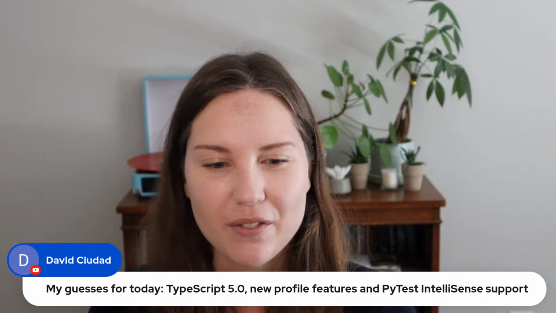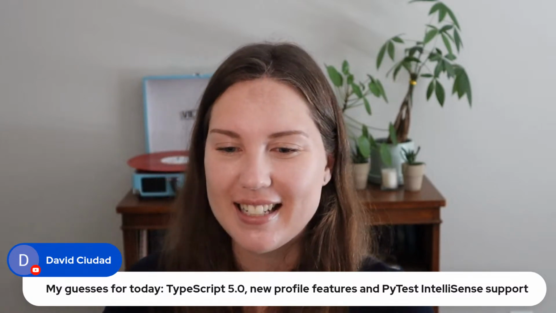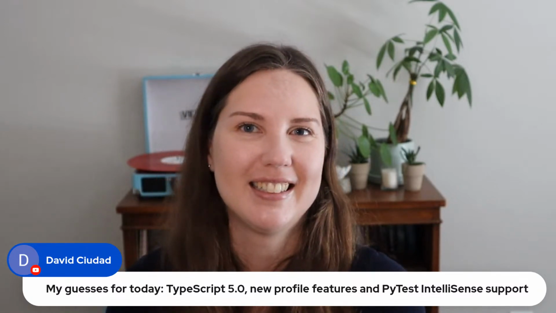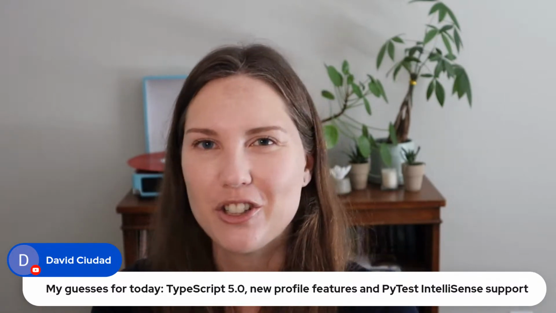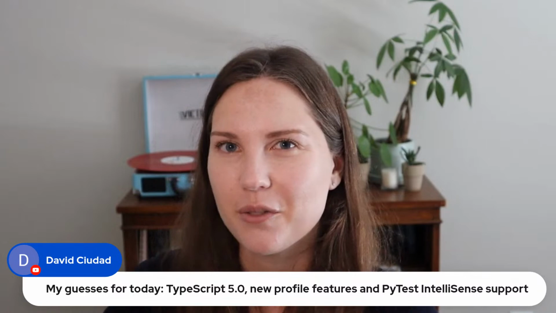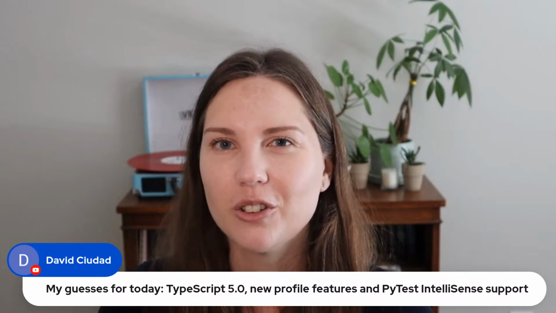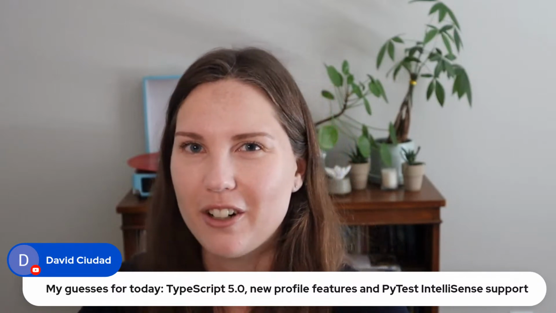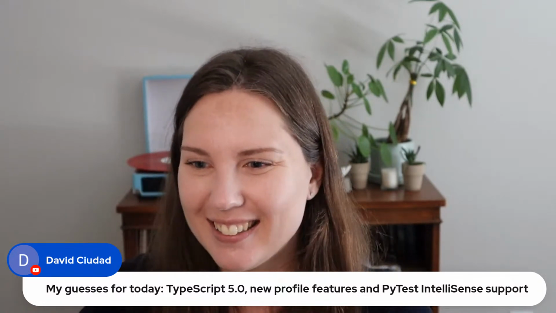So TypeScript 5.0, new profile features, and PyTest IntelliSense support. We'll see what's in tune. We actually have been posting a thumbnail that includes some of the updates that we're going to be talking about. So we do spoil it a little bit, but I love that you're unspoiled and can still guess.